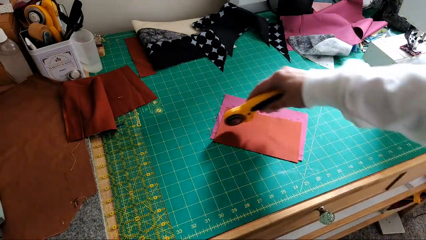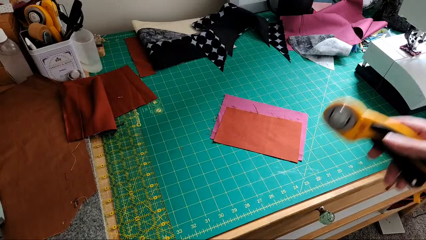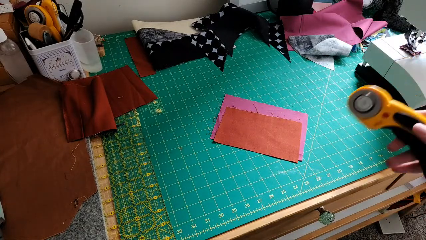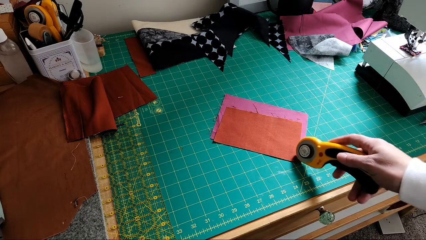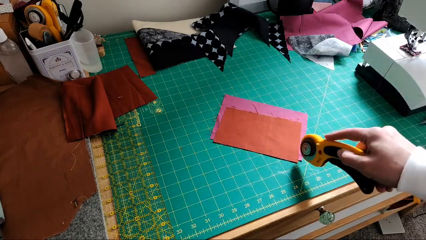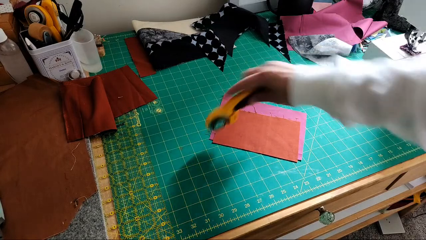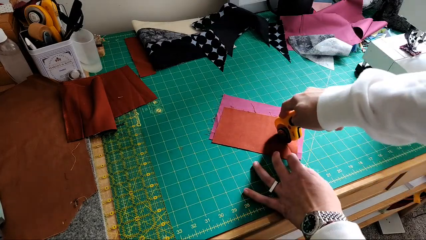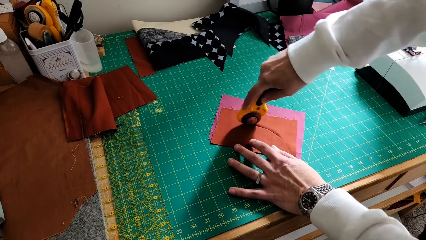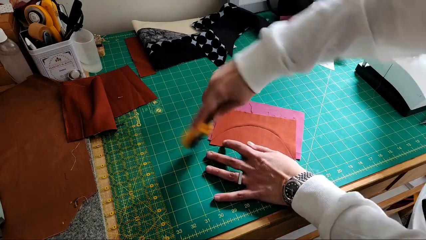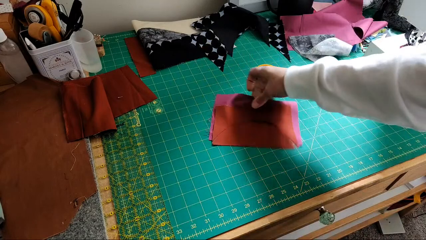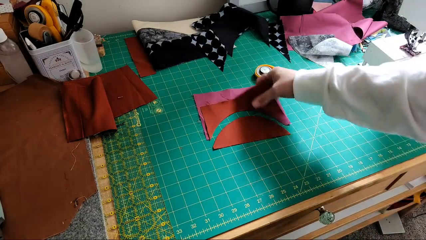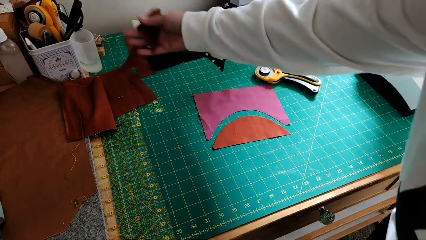And we're cutting almost a half circle. Don't fuss about it being a perfect half circle or anything like that. But we are cutting that curve. So we're going to go up and then down in there. So that's what I'm going to do. I have my fabrics layered right sides up. And then I'm cutting through both of the fabrics, then separating them. I don't need this piece anymore.